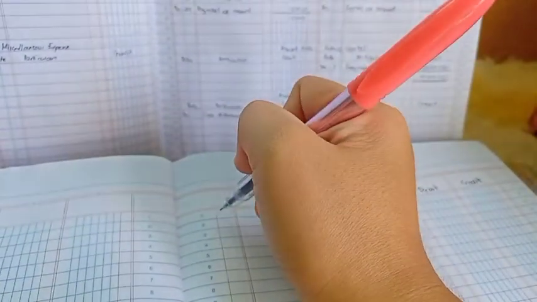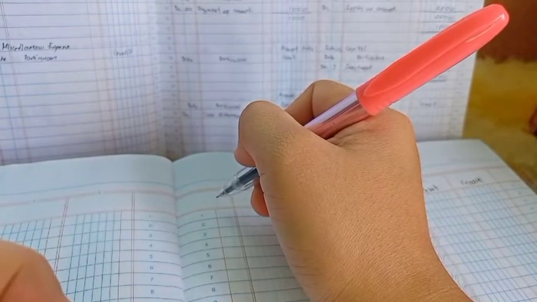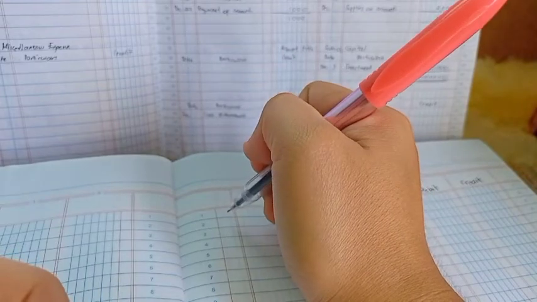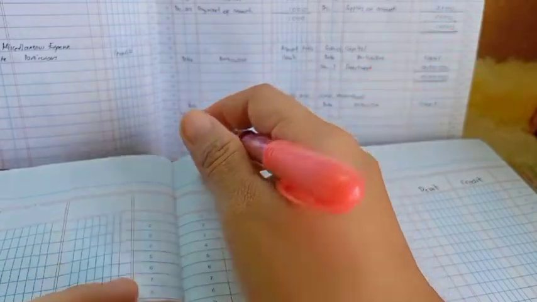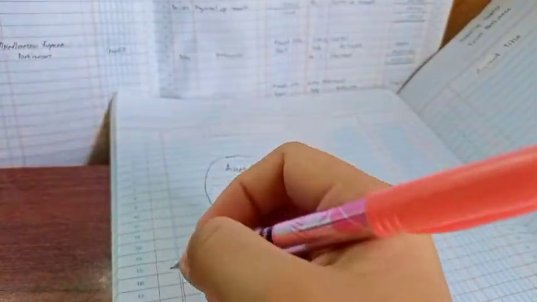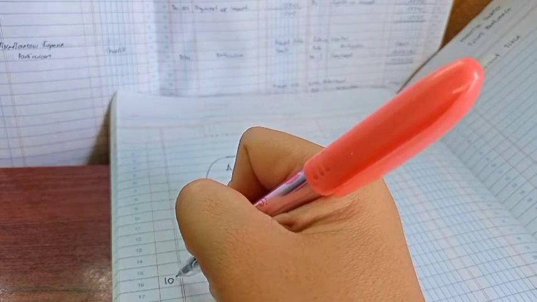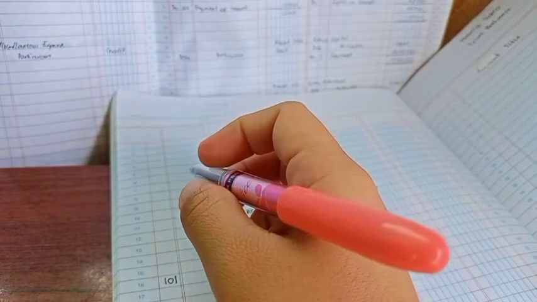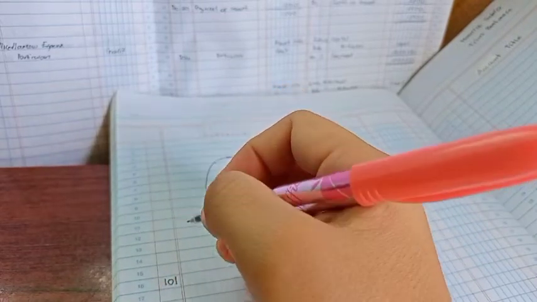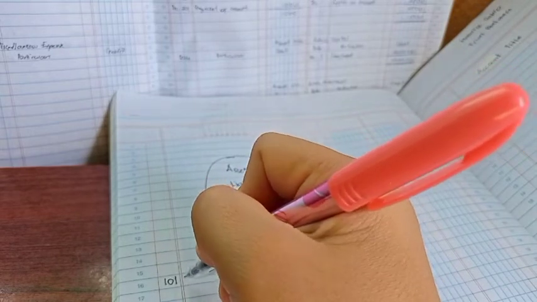Alright. So, ma'am, anong isusulat dito? If the problem given to you has posting reference numbers, dito nyo po ilalagay. What are those posting reference numbers? Makikita nyo po yan sa mga problem, sa mga chart of accounts na ibinibigay. May mga problem po na nagbibigay ng chart of accounts na mayroon nang posting reference numbers.